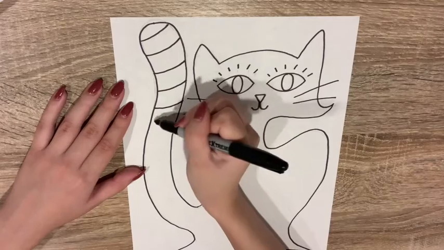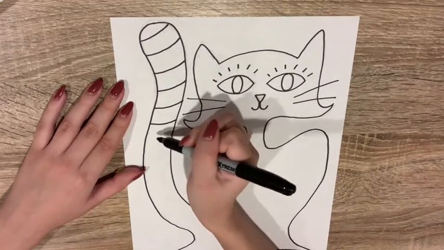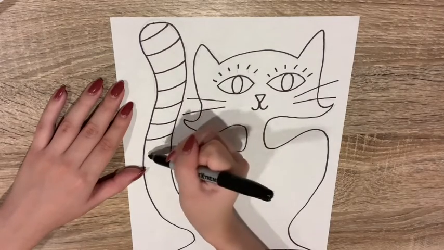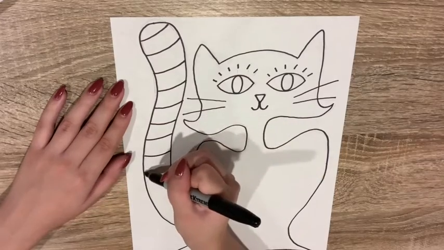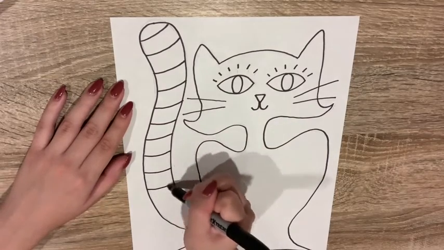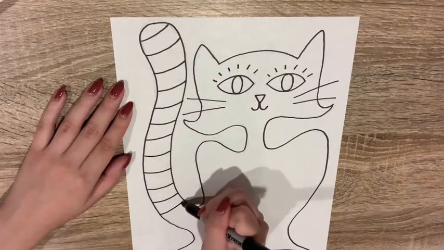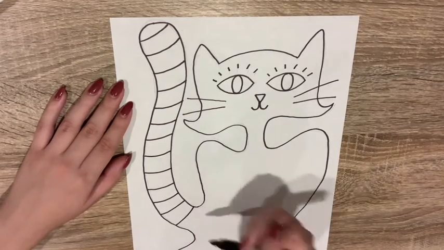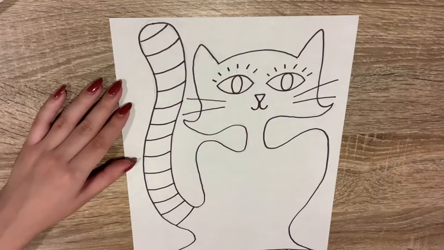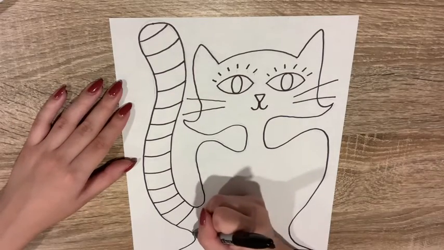So notice I'm using the same type of curved line over and over. It's the same shape repeating itself, which means it is a pattern. I'm going to continue until I get to the bottom of the cat's tail. Then I think I'll add just one more stripe here.